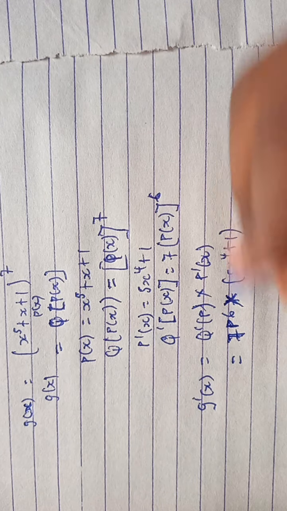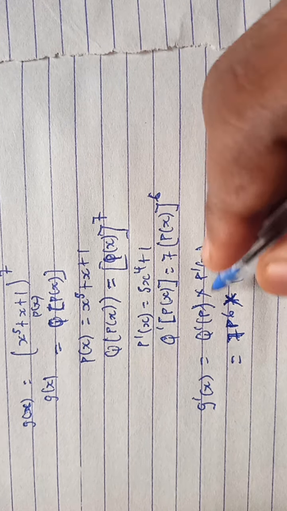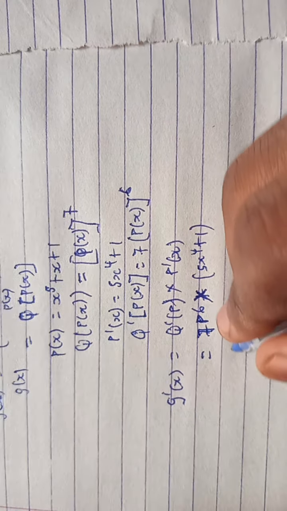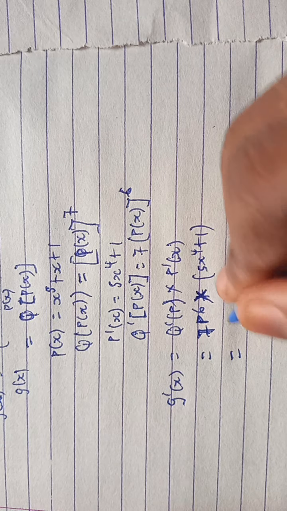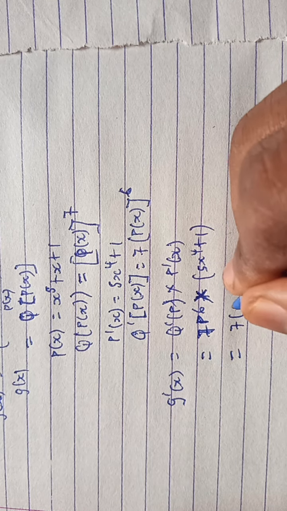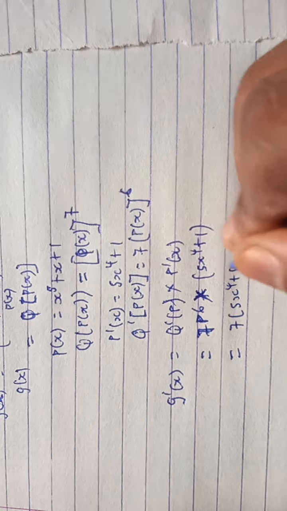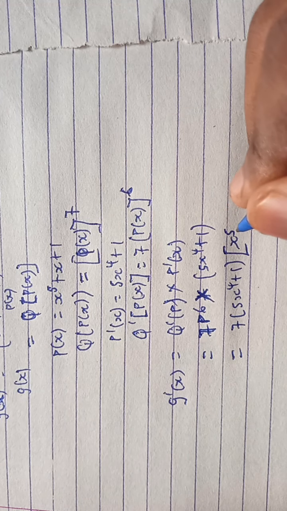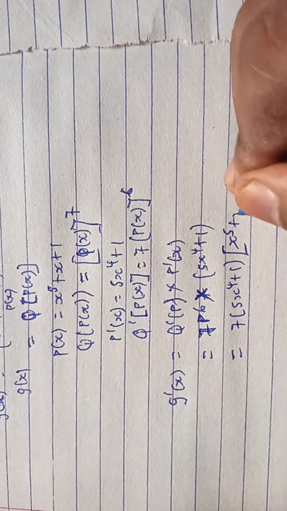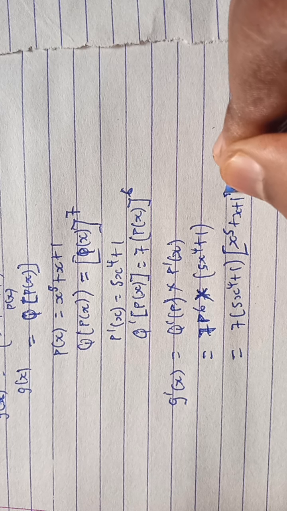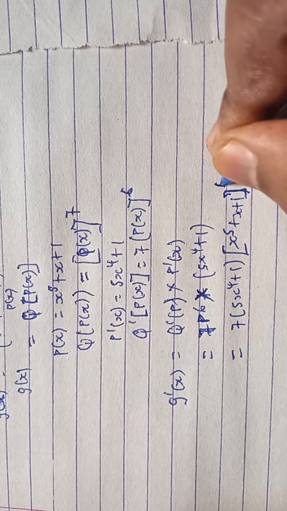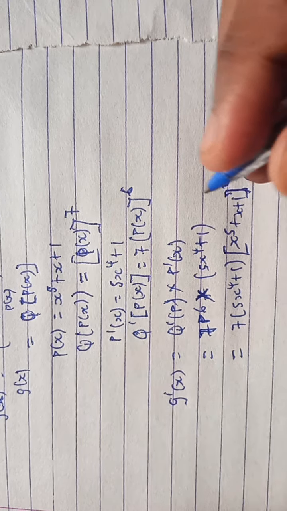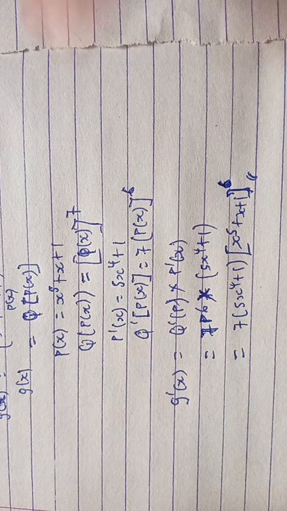Then you know your p of x. What was the p of x? P of x was equal to this. Then you now substitute the p of x there. We will have it as 7 multiplying by 5x power 4 plus 1, then multiplying by x power 5 plus x plus 1, all power 6. So this is our differential. I'm using the chain rule. So let's move on.